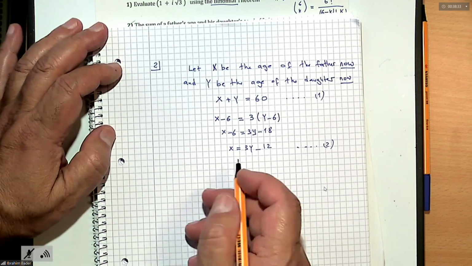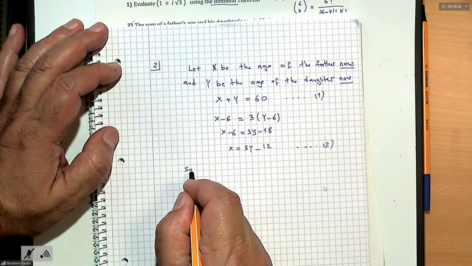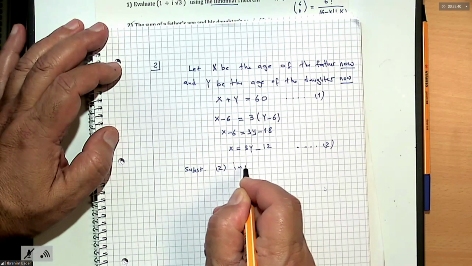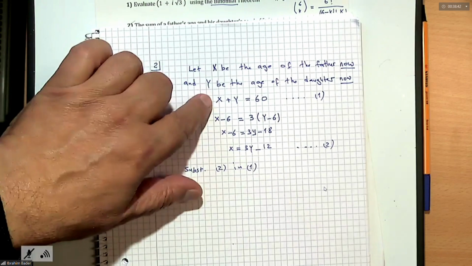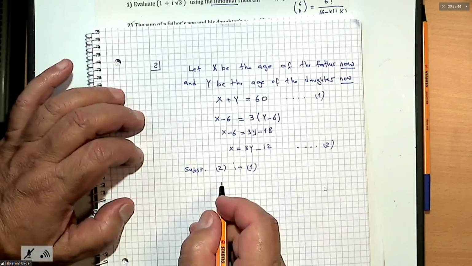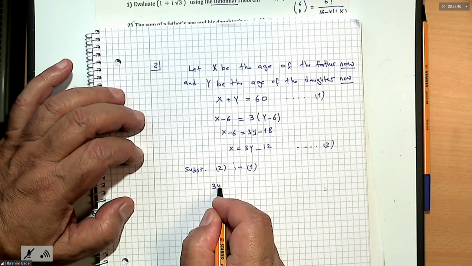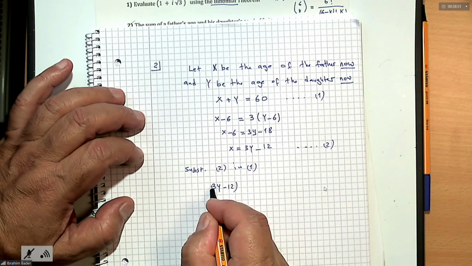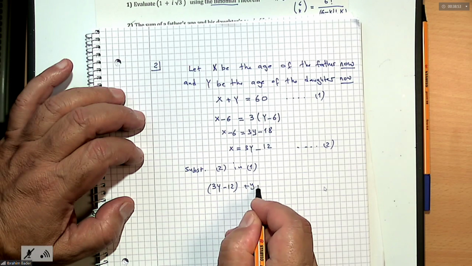If you plug by substitution 2 into 1, substituting x equals 3y minus 12, of course you can use other methods, you get 3y minus 12 plus y equals 60.